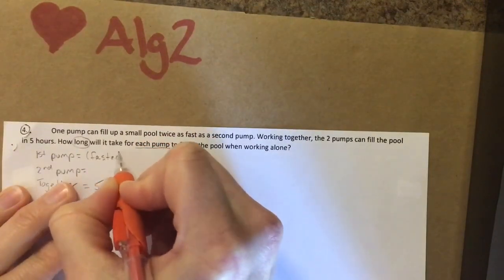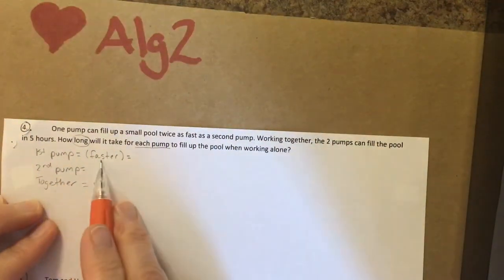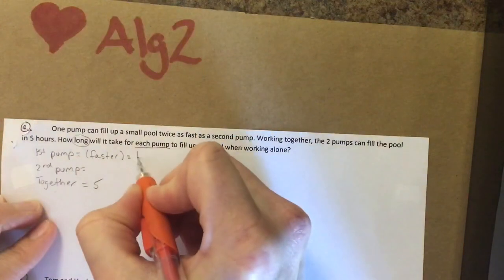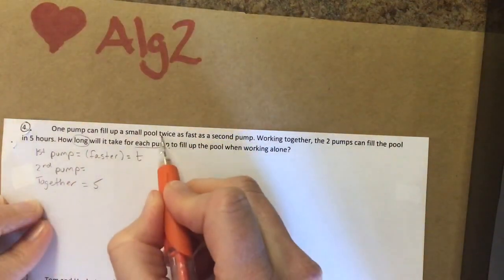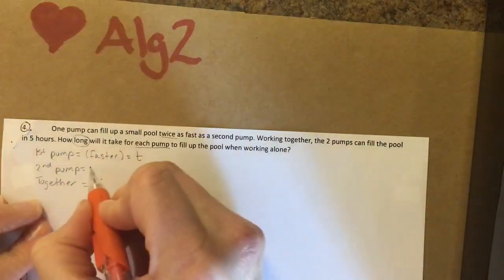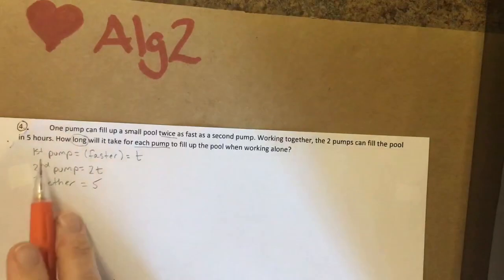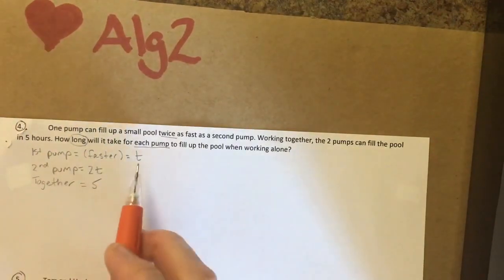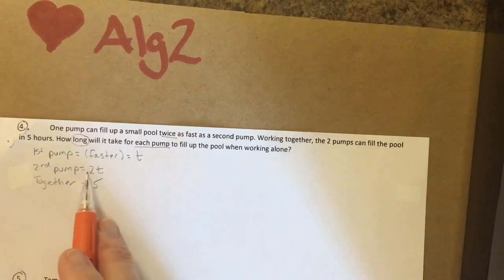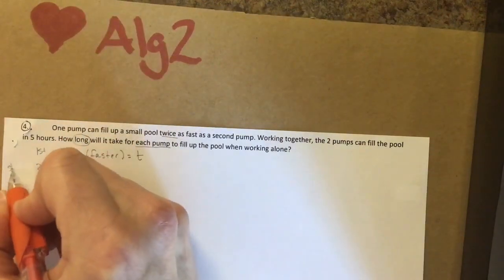So here's how we do this. The faster one will take less time, T. The slower one will be twice as slow, so it's going to take twice the time. The second pump's slower.